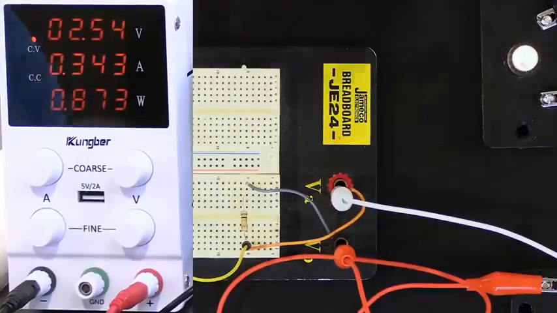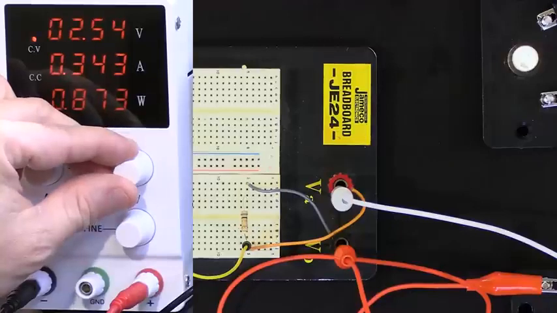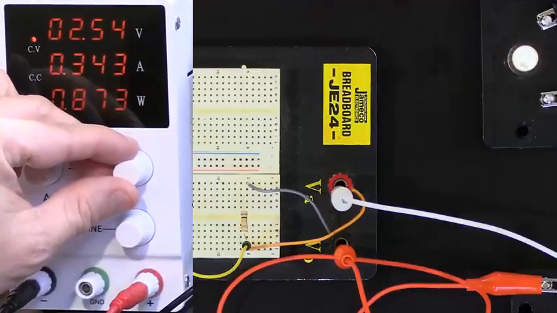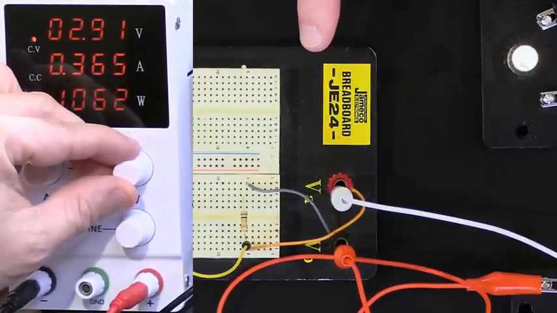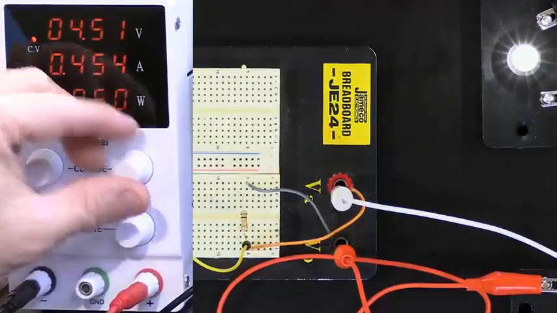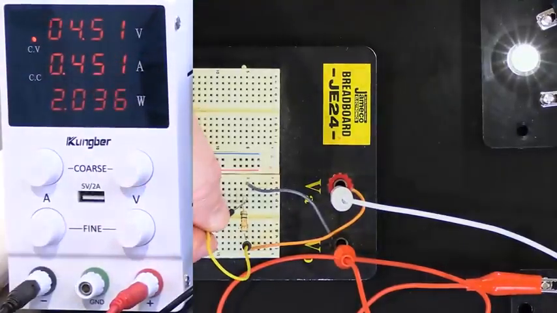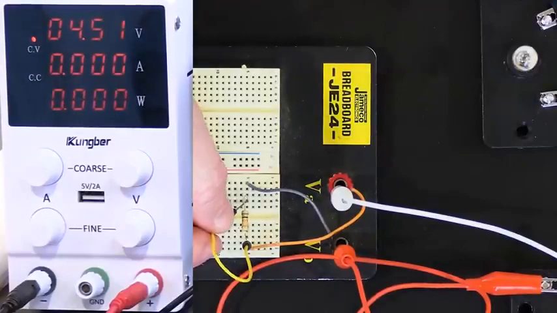Now let me show you why this is dangerous. So here, I've already got the circuit stable, and I know how much current this bulb can sustain. But let's increase the voltage here just a little bit with the resistance in place. Let me go up just a little bit more. Now we're going to short circuit it, and we burned out the light bulb.